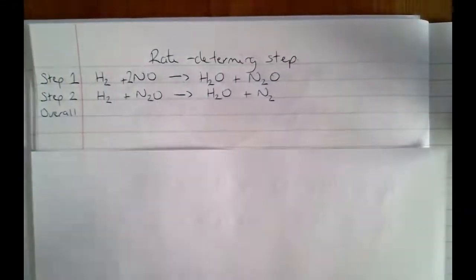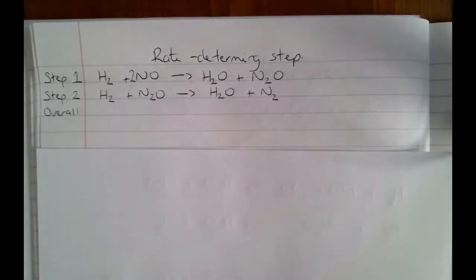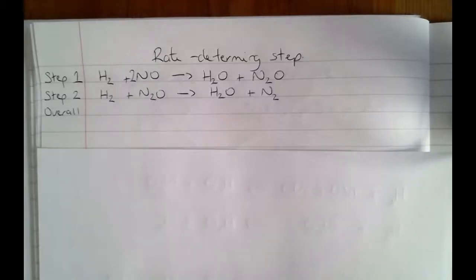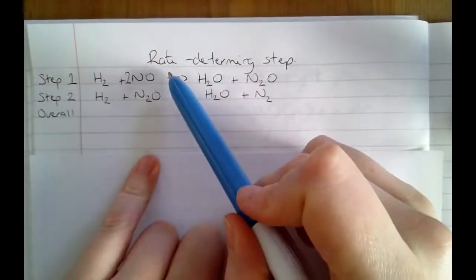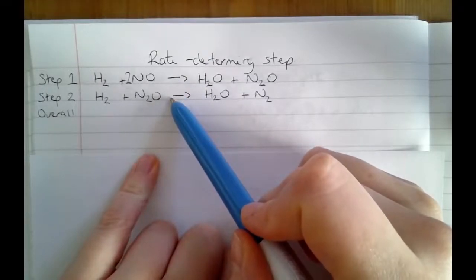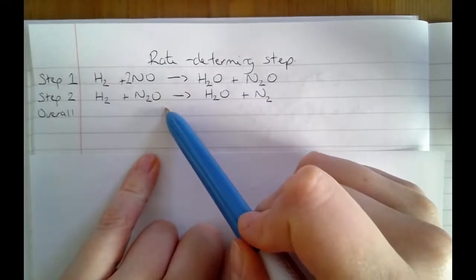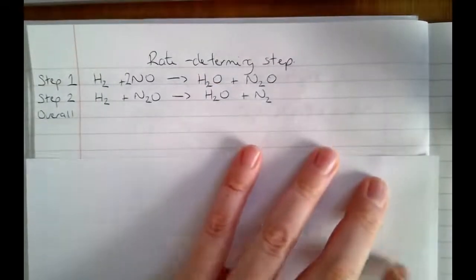So in this video, we're going to look at predicting reaction mechanisms from the rate determining step, which comes up in chapter 18.4. There's a couple of different ways they can ask questions on this. And the first thing I'm going to do is look at when they give you the mechanism. So they give you the step-by-step breakdown of how the chemical reaction occurs, and they just ask you to write the overall equation. This is the easiest type of question that comes from this topic.